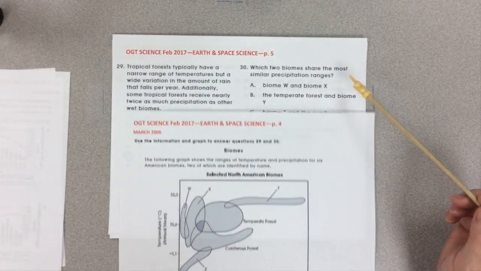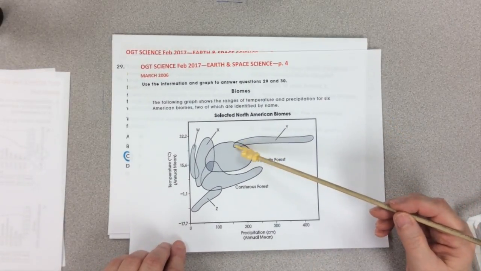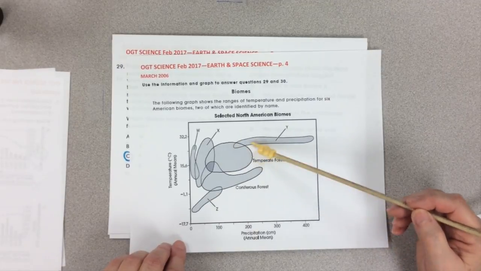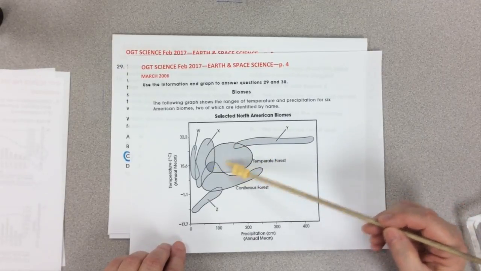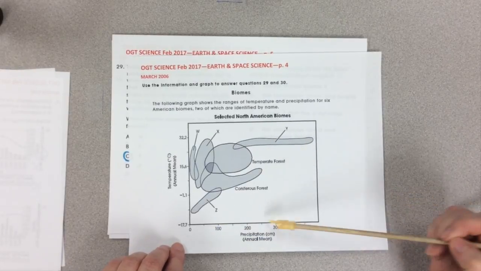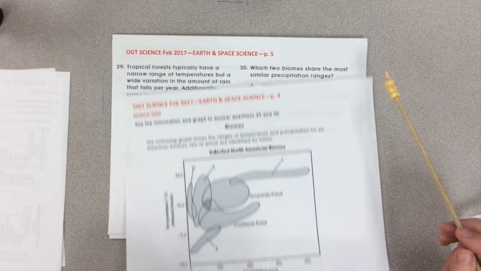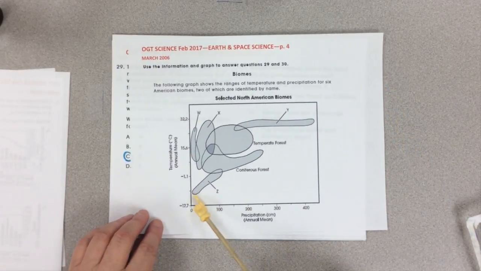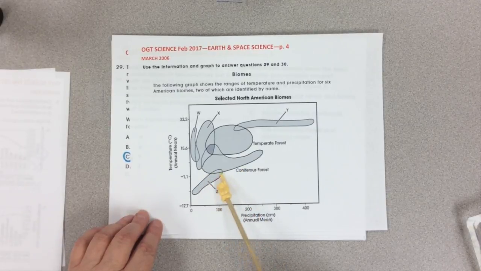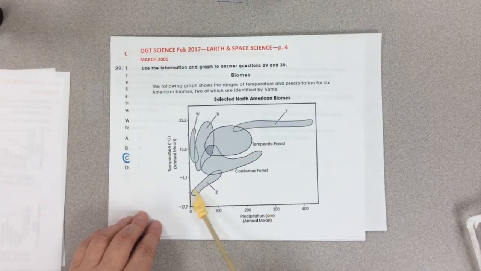The temperate forest and biome Y. Again, they overlap a little bit in here, but you've got all this on the temperate forest with a lot lower precipitation, and Y's got all this higher amount of precipitation. Biome Z and the coniferous. Well, again, there is some overlap from here to here, but the coniferous has all this extra rain, and this is all this extra dry area here.